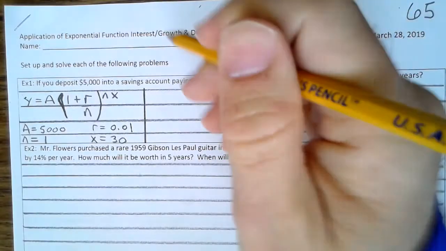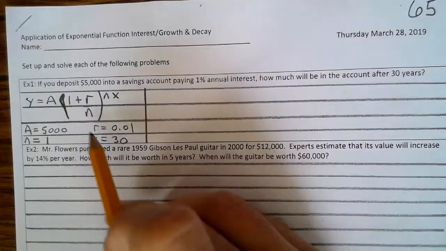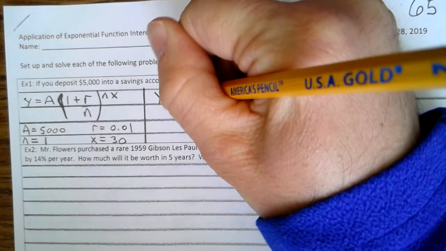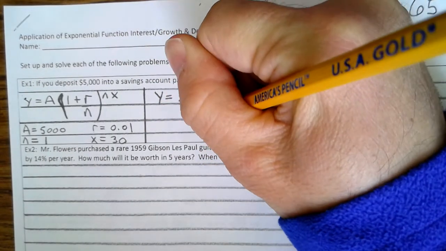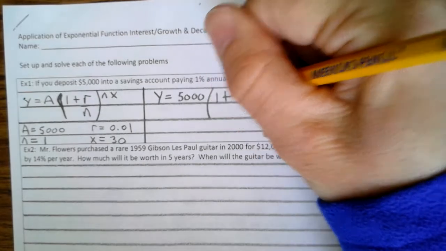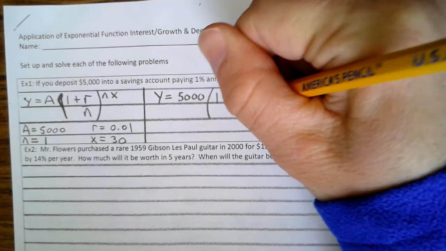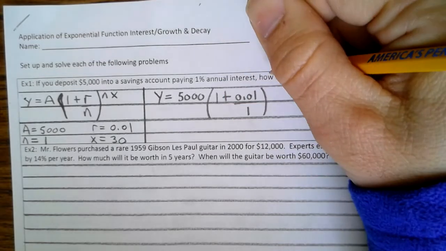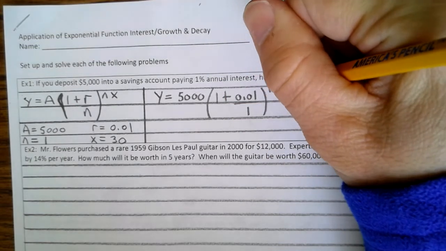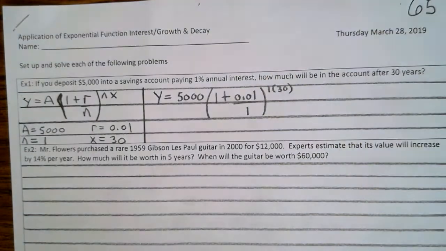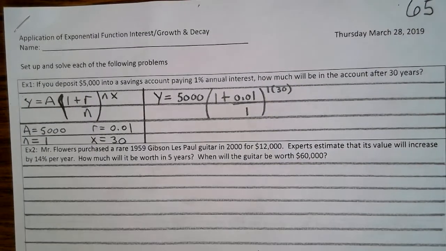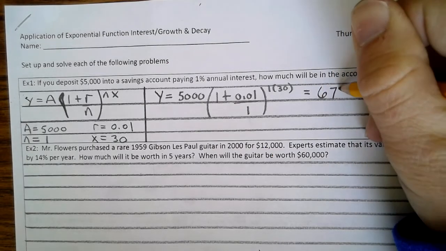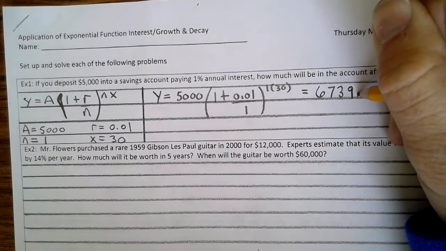Okay, now we're going to substitute these values into the equation. So Y equals 5,000(1 + 0.01/1)^(1 times 30). And that equals $6,739.24.